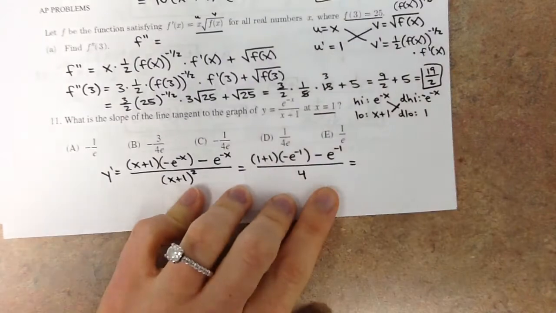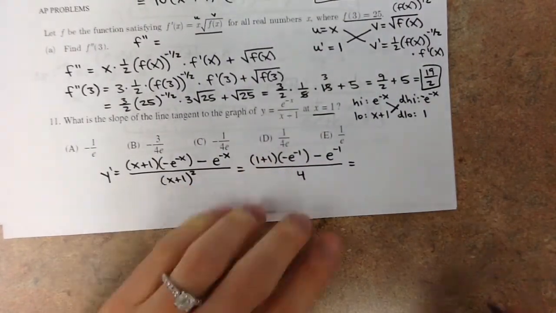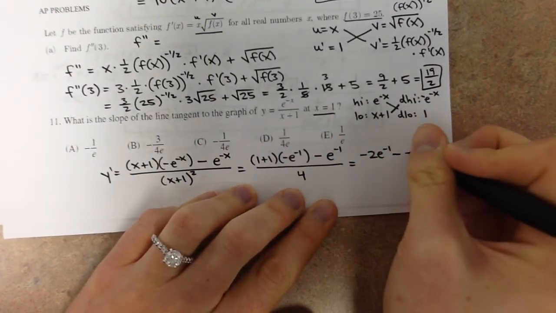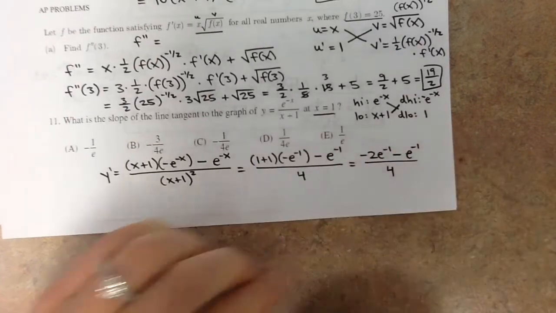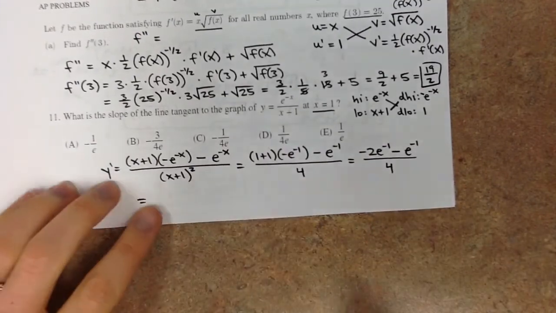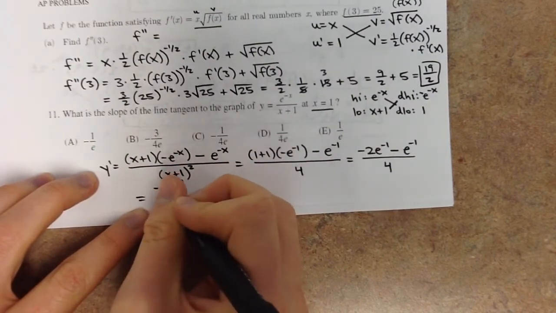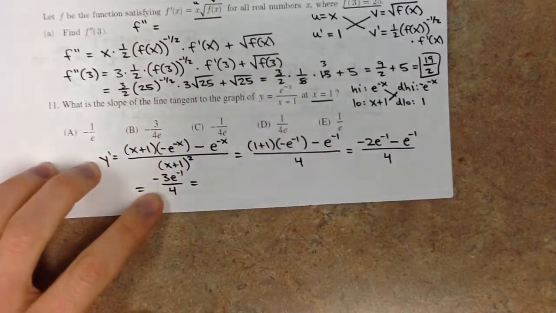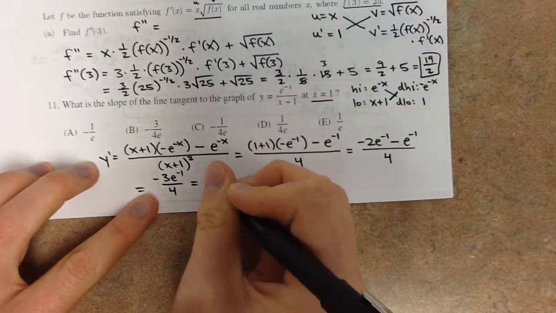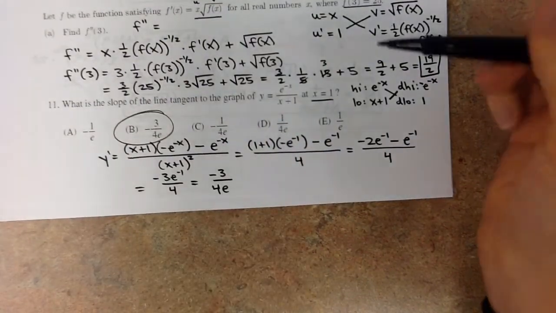So continue to clean up. This is just going to be some kind of gross algebra. So this is 2, and then times negative e to the negative first. So negative 2 e to the negative first minus e to the negative first over 4. Let's jump down here. These are technically the exact same. I have 2 of them, e to the negative first. So negative 2 and a negative 1 gives me a negative 3 e to the negative first over 4. Finally, to match one of these, let's take the e to the negative first and flip it. So I have a negative 3 up top, and my e flips down to the denominator. So that matches B.